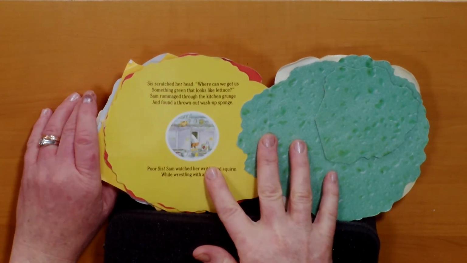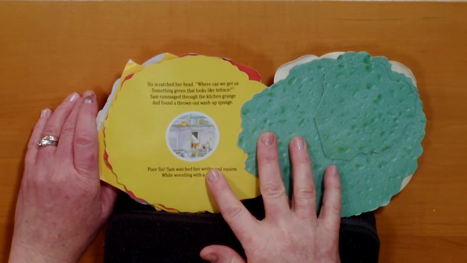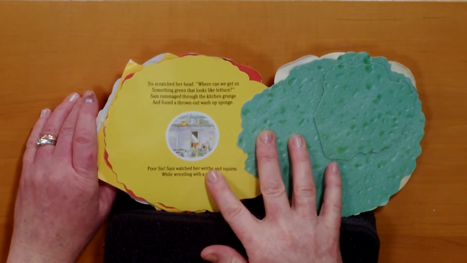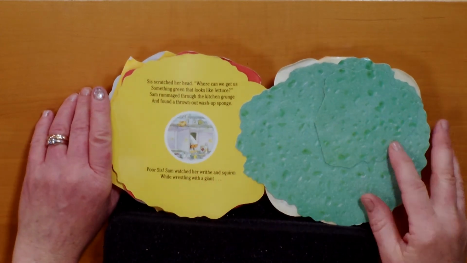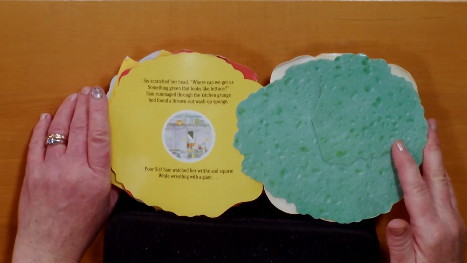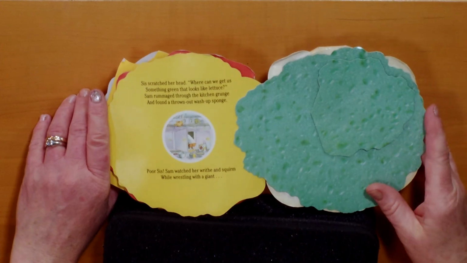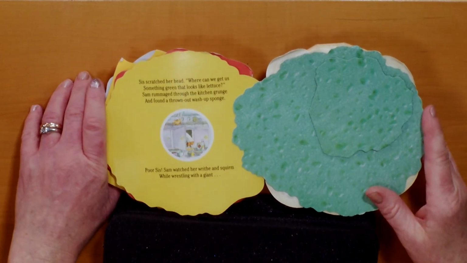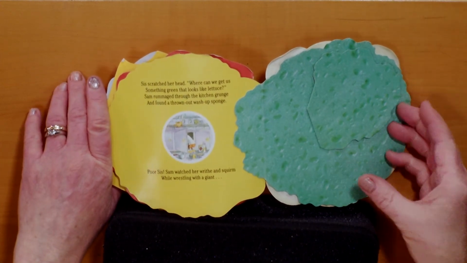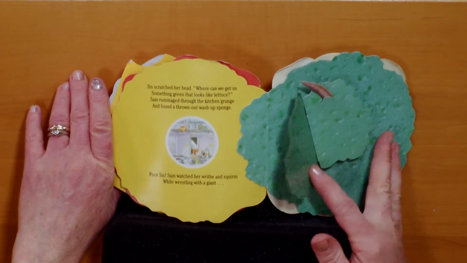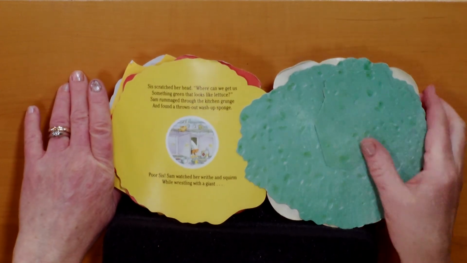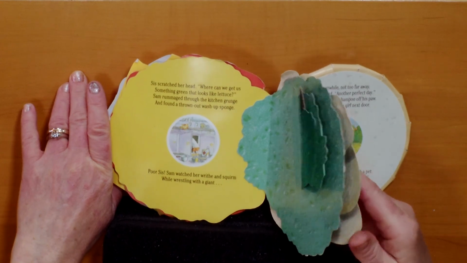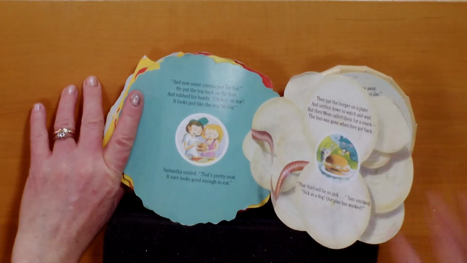Where can we get us something green that looks like lettuce? Sam rummaged through the kitchen grunge and found a thrown-up, wash-up sponge. Poor sis! Sam watched her writhe and squirm while wrestling with a giant, can you guess it? What rhymes with squirm? Worm! There it is again.